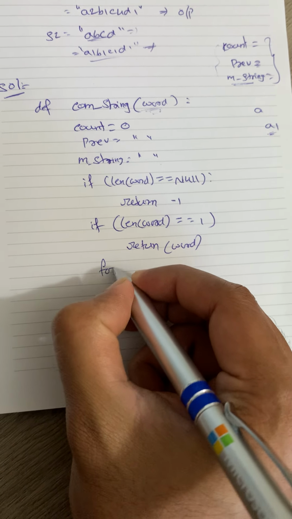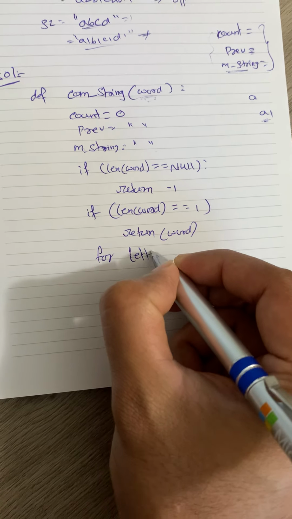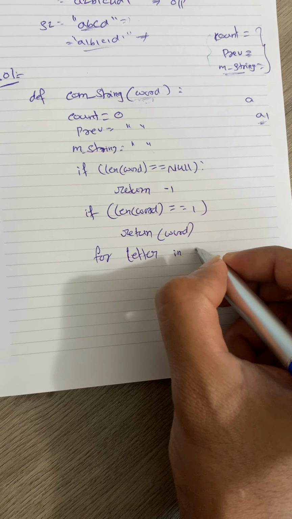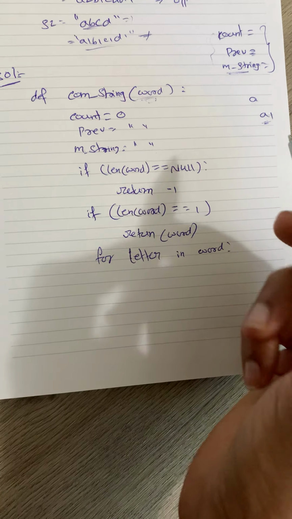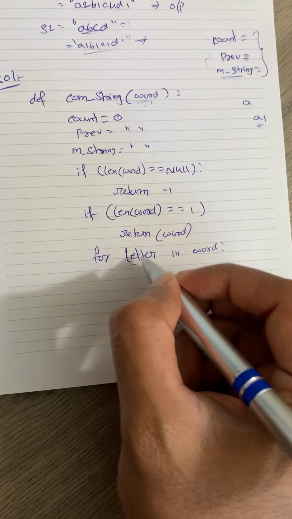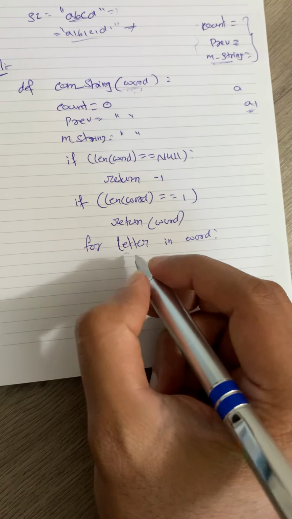We will be using a for loop. Okay, I'll just say for letter in word. What we have to do is check if it is equal to the previous element or not.